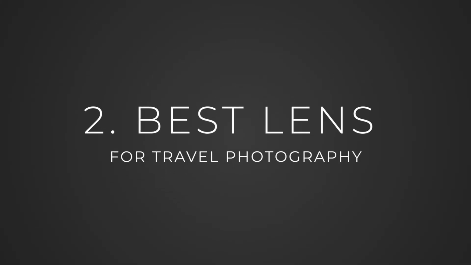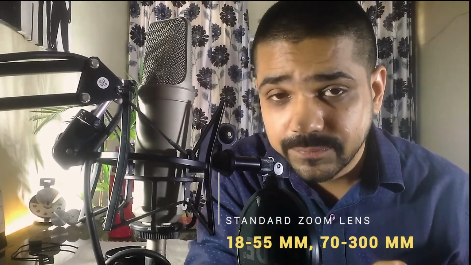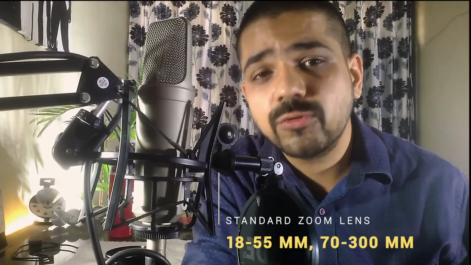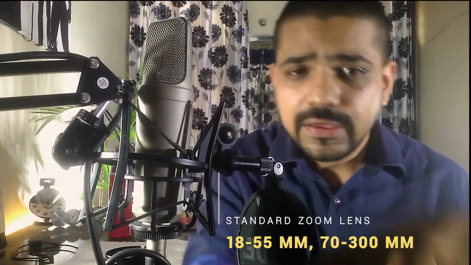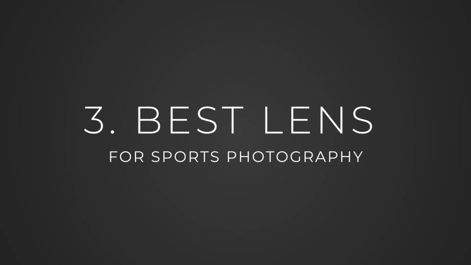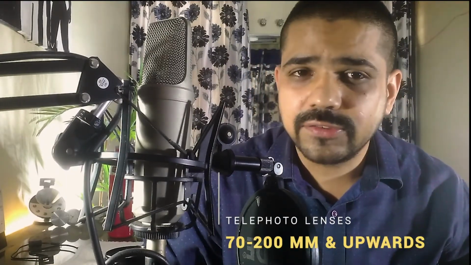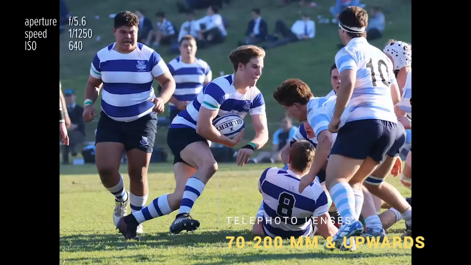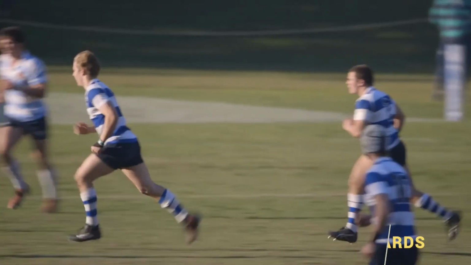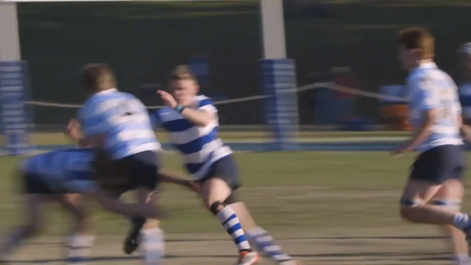Travel photography is very unique in that you will want to travel light, but have the option of capturing a lot of detail. A standard zoom lens allows you to adjust your focal length, giving you enough flexibility to get each shot. Next up, which is the best lens for sports photography? Well, telephotos outnumber all the other lenses here. Telephoto zoom lenses offer longer focal lengths that are ideal for capturing action-packed scenes from afar.